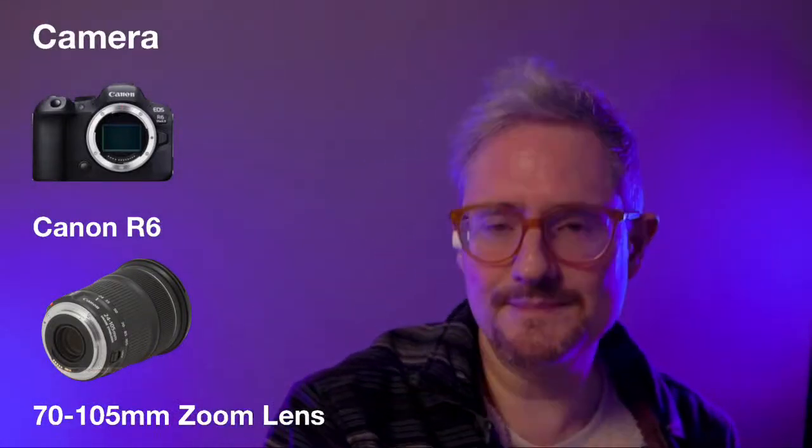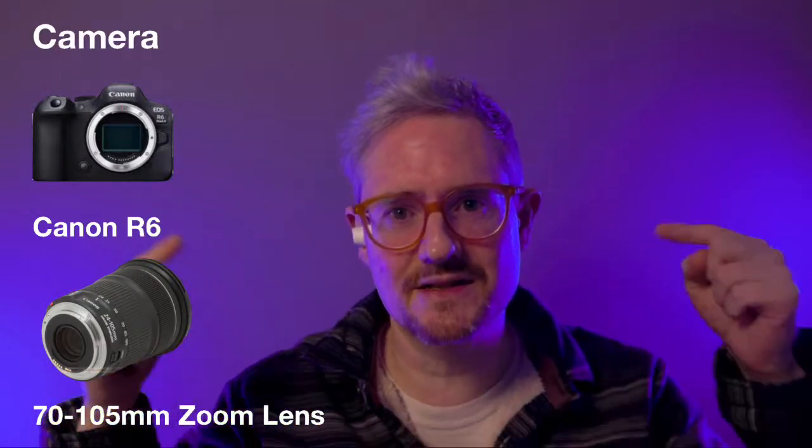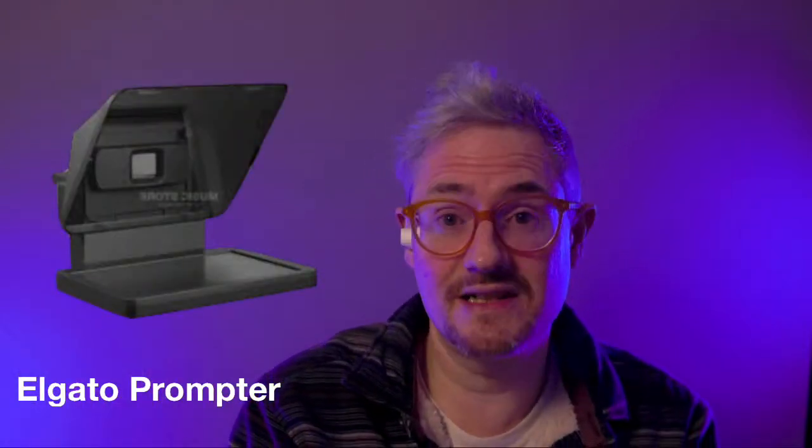The reason I've got this camera is that it's got really nice autofocus, and I like the color, and I'm in Canon S-Log mode, so this has got a LUT applied, so we've got nice vibrant color, nice and crisp, focusing on the eyes. So that's how we make it look good. I'm now using an Elgato prompter, which I actually really like.